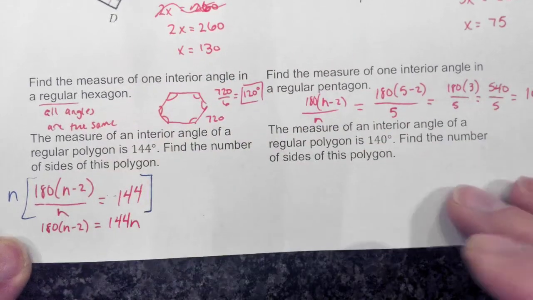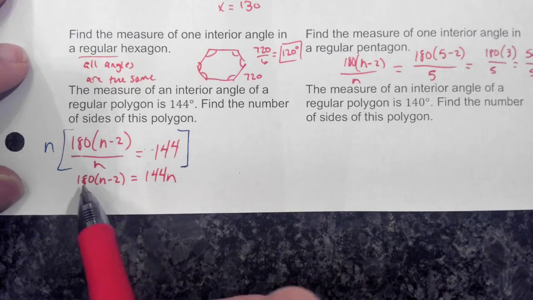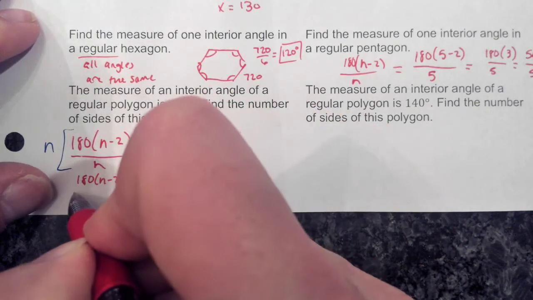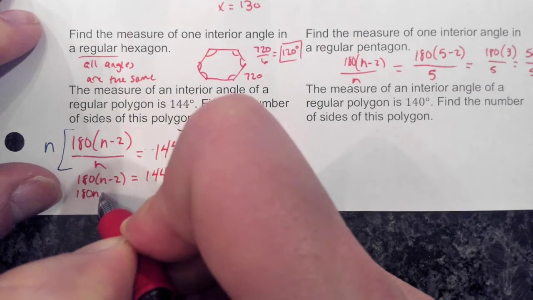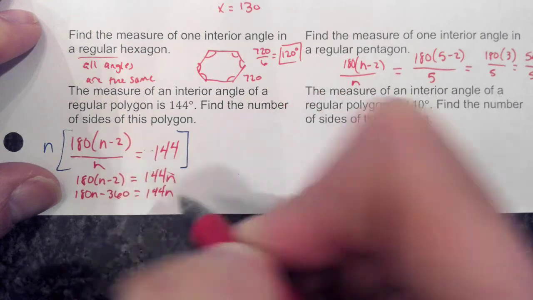So I didn't give you quite enough room on this one. I should have written a little smaller. So then we've got a nice, easy equation to solve. You distribute that 180, and you have 180n minus 360 equals 144n.